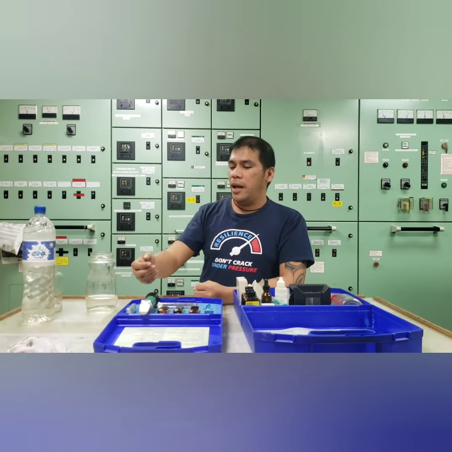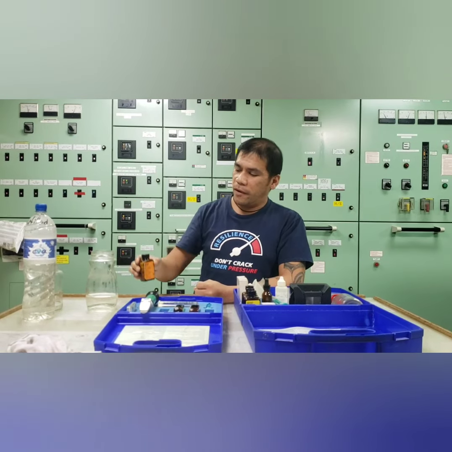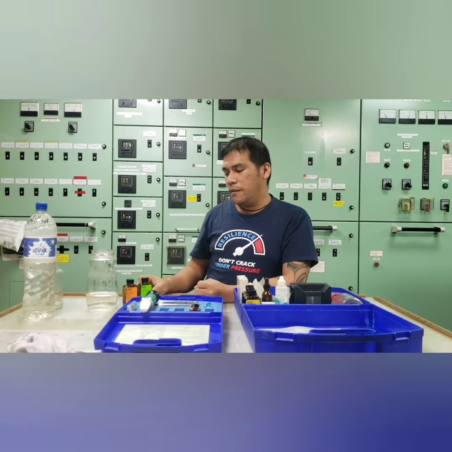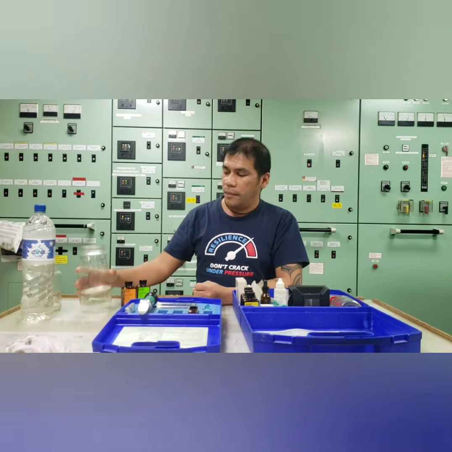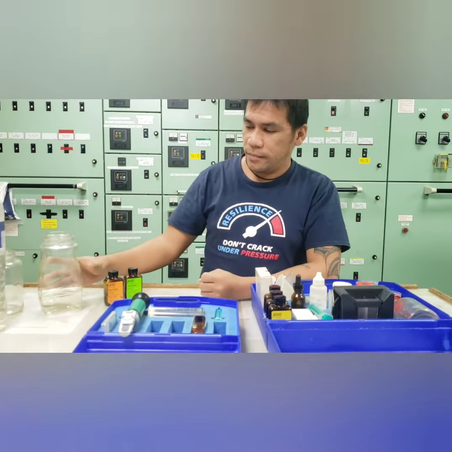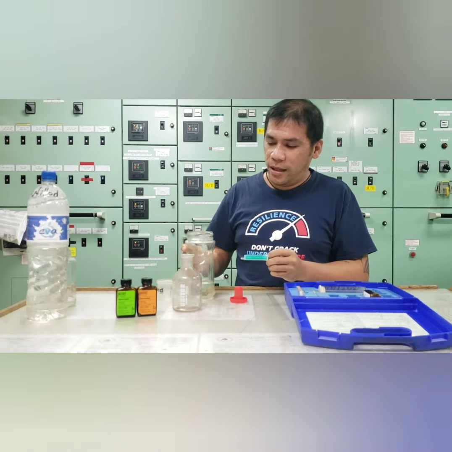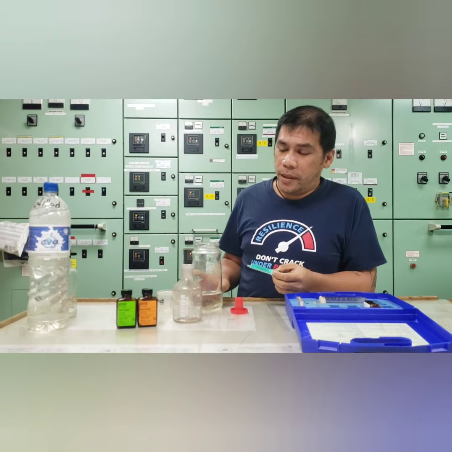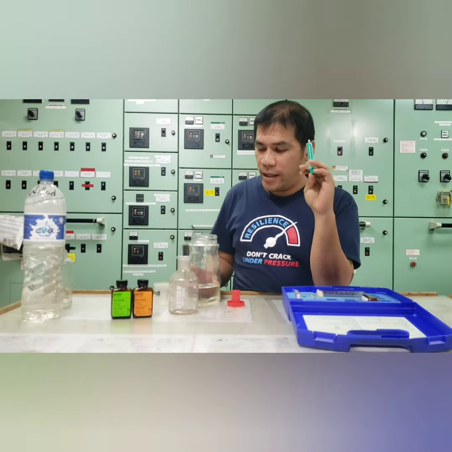First, we're going to take the nitrite test for your jacket cooling system. This which is not only for your main engine but also for your auxiliary engines. So we have the water sample for your jacket cooling system. So now we are going to test for the alkalinity for the nitrite content of our cooling water. First, we have our syringe.